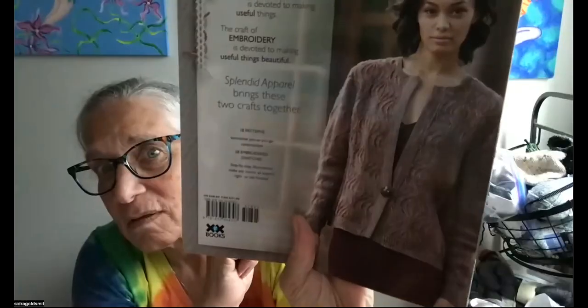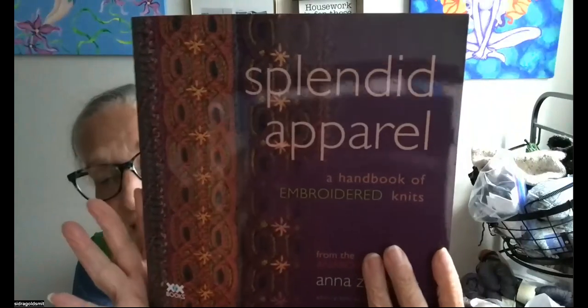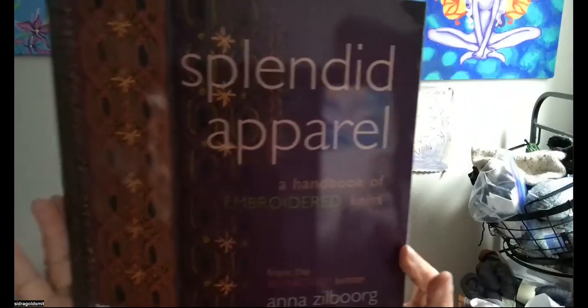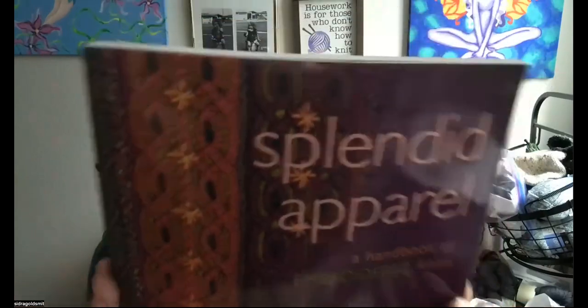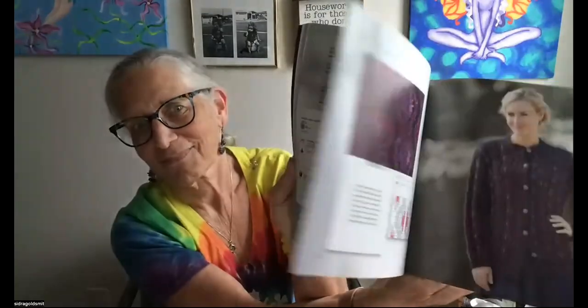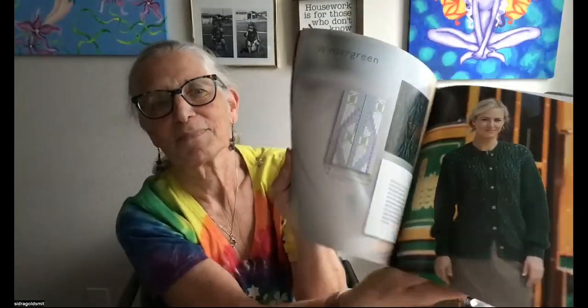What do you have up there, Ellen? This is a book on embellishing your stitches. Oh, nice. I bought Splendid Apparel and looked at it. It's really pretty, but I've never done anything with it. It's the best handbook to embroider over knits. It's what I'm doing to put the lines on the Argyle socks also, because it is the same as a knit stitch.